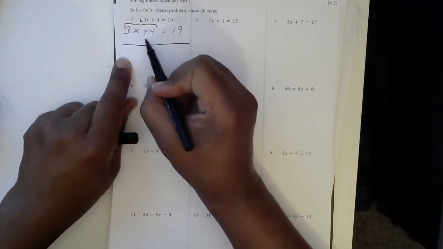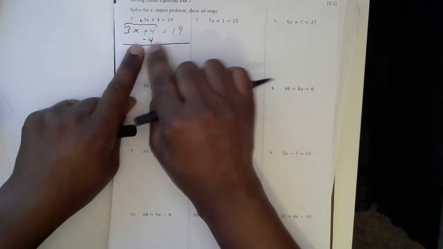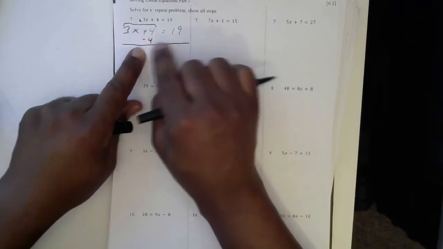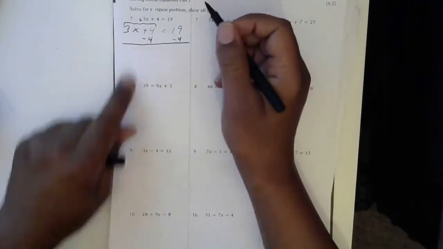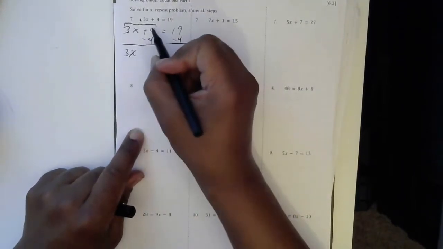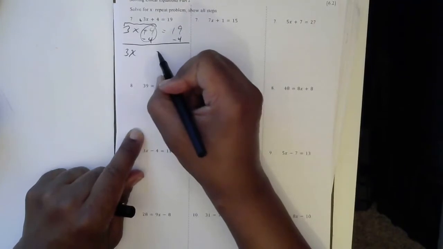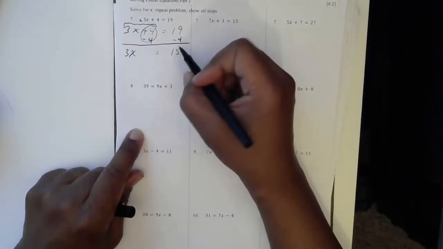The 4 is adding, so to remove it, we'll use subtraction. Whatever you do on one side of the equal sign, you also do on the other. So I have a negative 4 on the left, I will put a negative 4 on the right side. This will give me a 3x. This becomes 0. We have an equals here, and 19 minus 4 gives us 15.